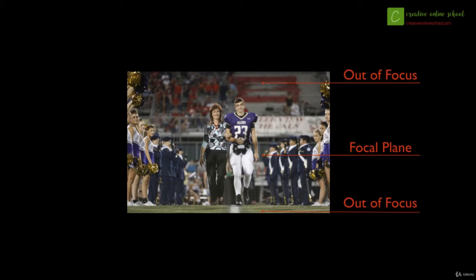Also note with a shallow depth of field that you can have something in the foreground out of focus until you get to the focal plane, and then the background is out of focus.